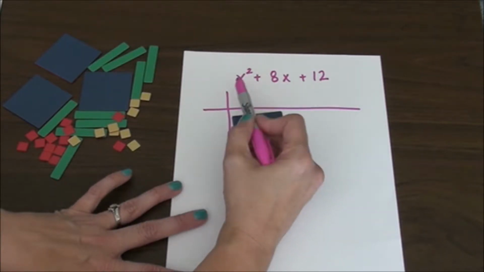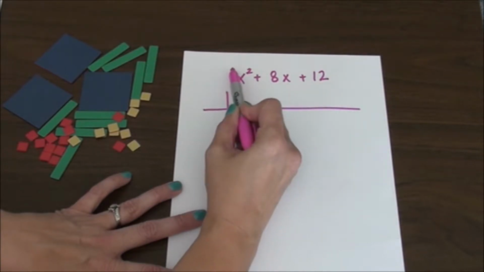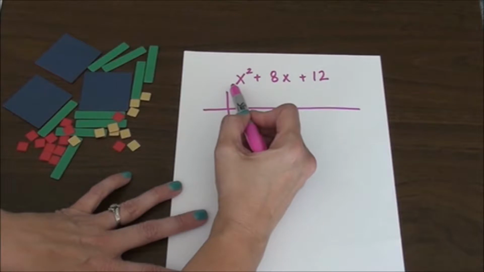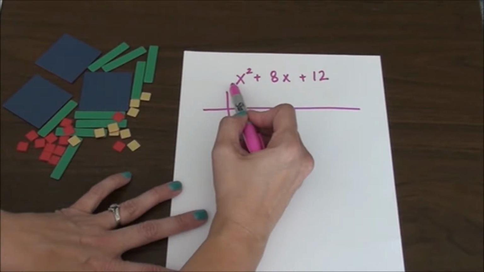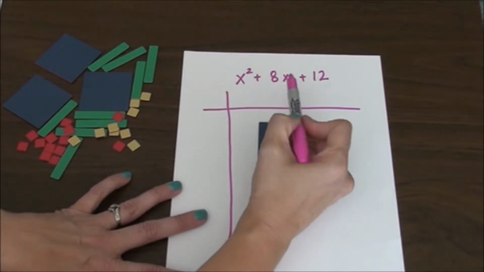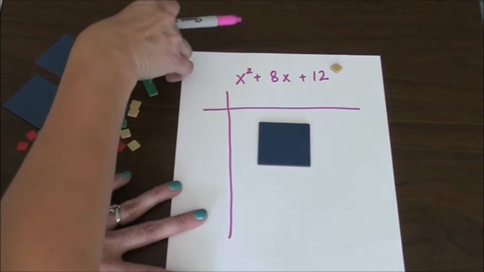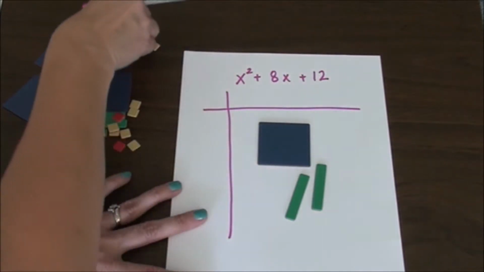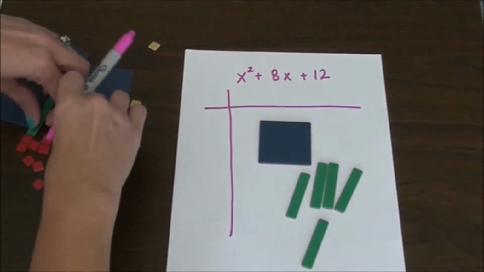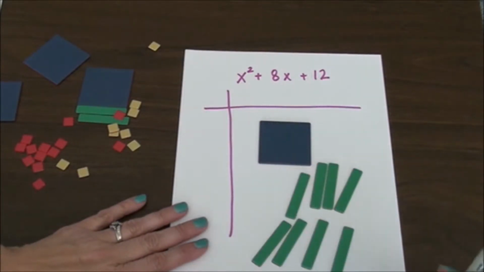Okay, so if you look at your first term, it is x squared. I don't see a number in front of it, but there is a number. It's implied. It's 1. So I have 1 x squared term. My coefficient with my middle term is 8, so I'm going to pick 8 single x tiles. And then my last term is 12.